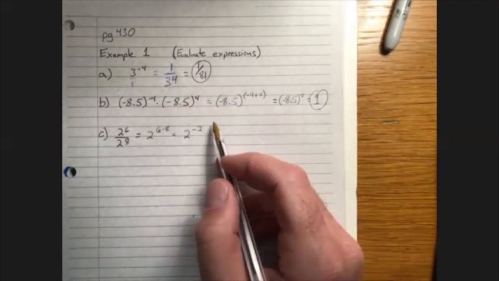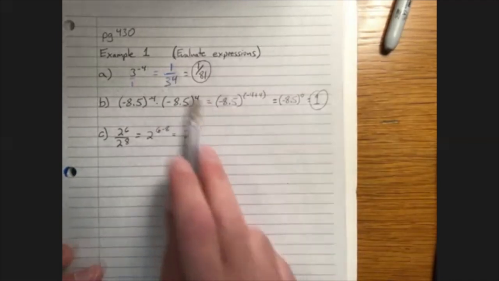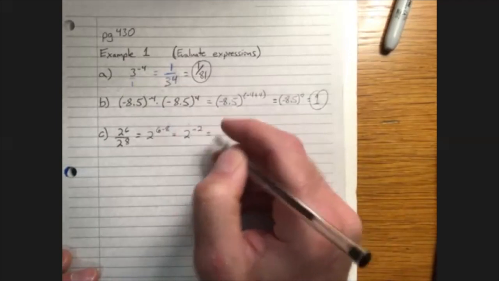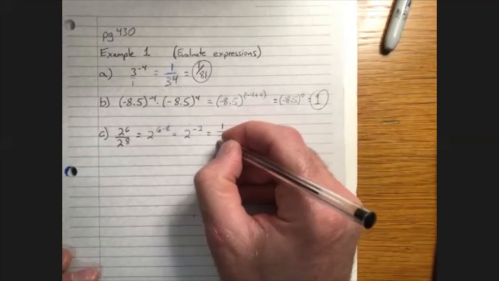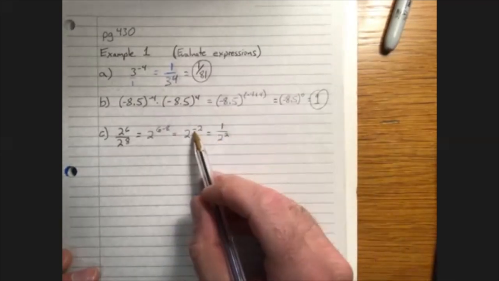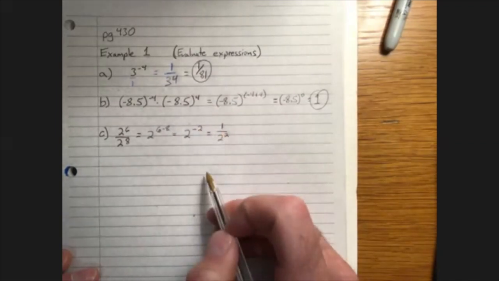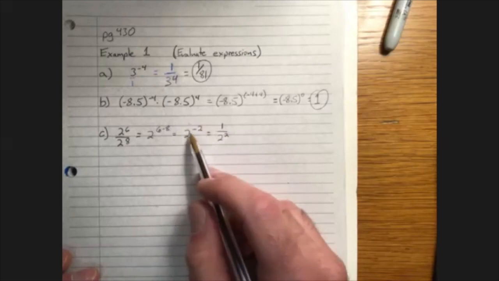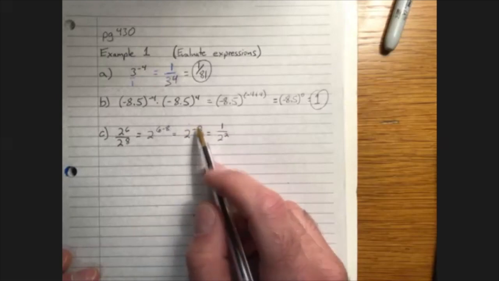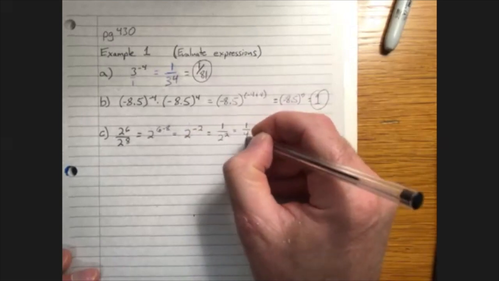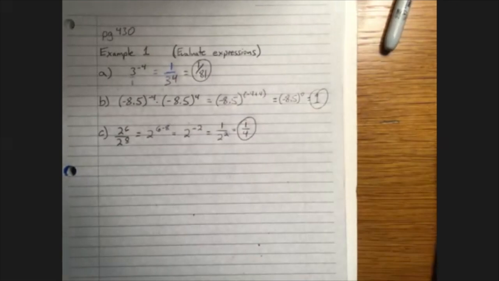All right. Well, we need to evaluate this, kind of like we did back in part A. So this would be 2 to the negative 2nd. All you do is write 1 over 2 to the positive 2nd. So when you move it down to the denominator, this negative 2 becomes positive 2, because it's the reciprocal of 2 to the positive 2nd. So this equals 1 over 2 squared, which is 1/4. And that'd be your final answer. Okay, so that's it for example 1. Now you're going to want to try those on your own questions.